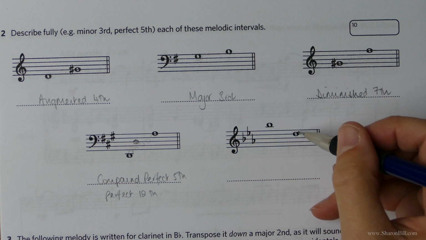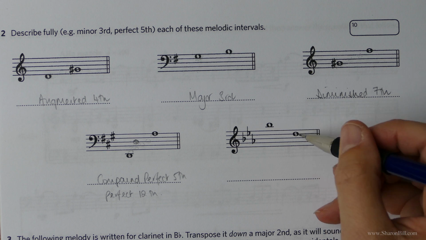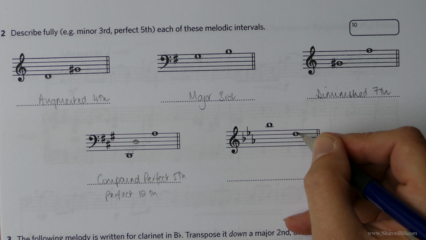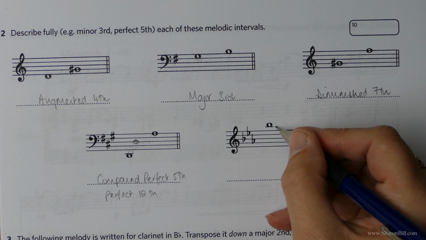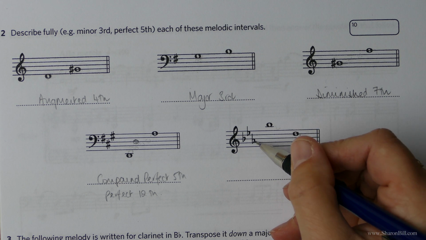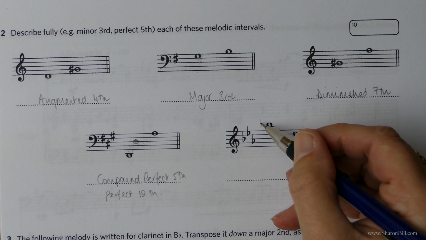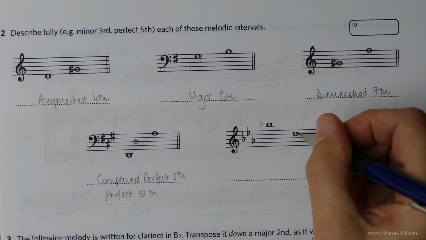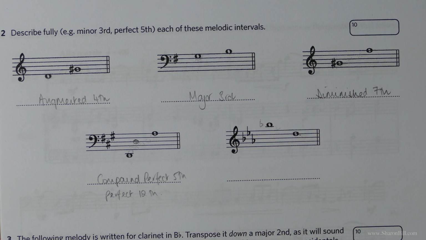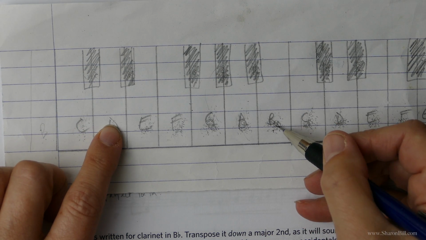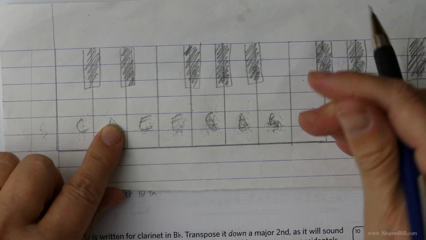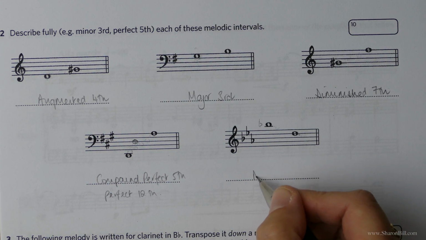So here, although the melodic interval is high to low, we always count from the lowest note up. So our first job is counting 1, 2, 3, 4, 5, 6. So we know it's a sixth. And then we've got a key signature of B flat, E flat, A flat. So we're going from D to B flat because of the key signature. So D major would not have a B flat in it. D major would have a B natural. So D to B would be major, and then B flat, we've lowered it by a semitone, so we've gone from major to minor, and so this is a minor sixth.